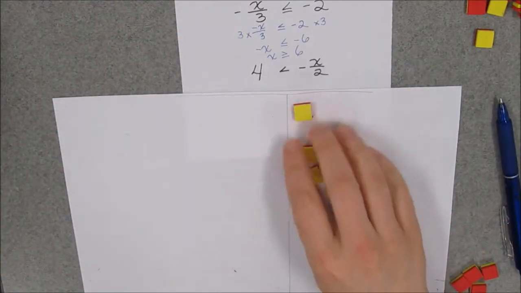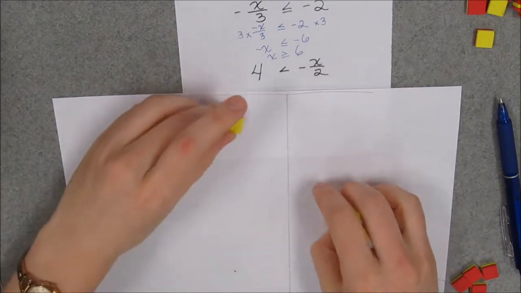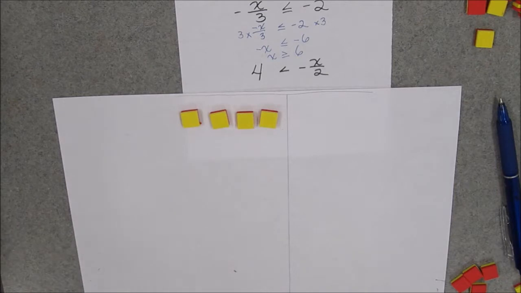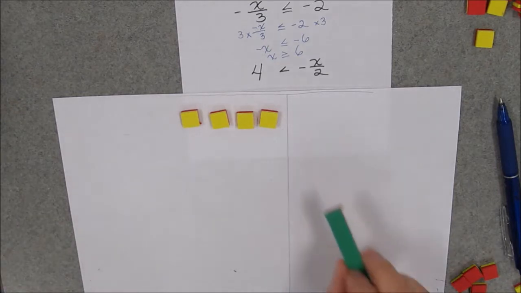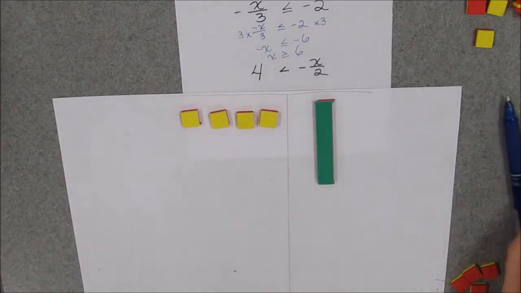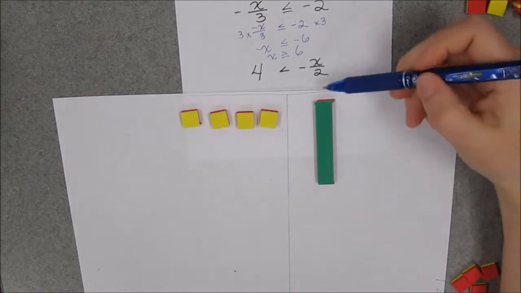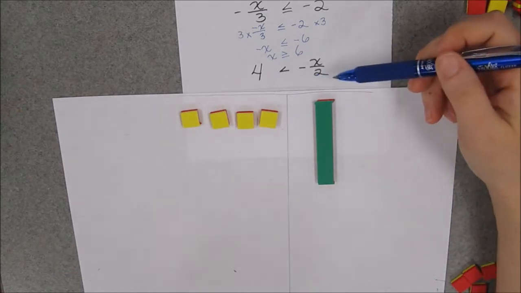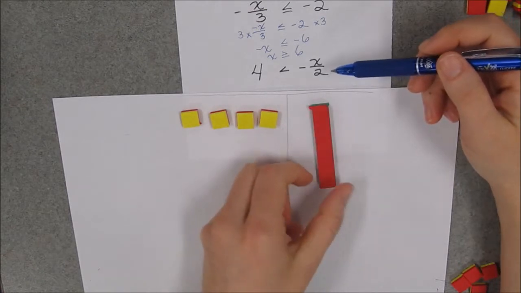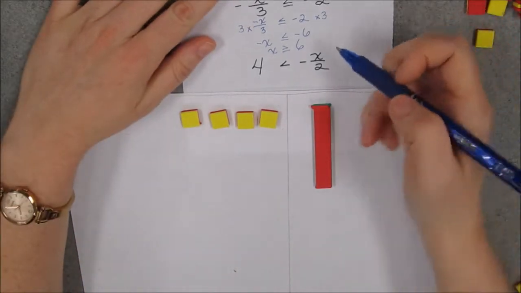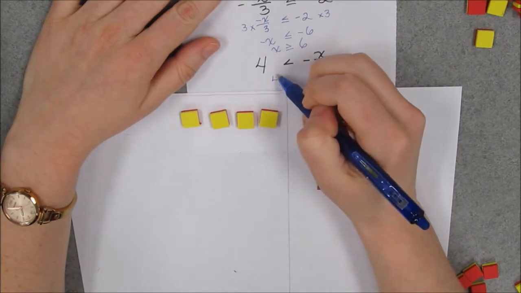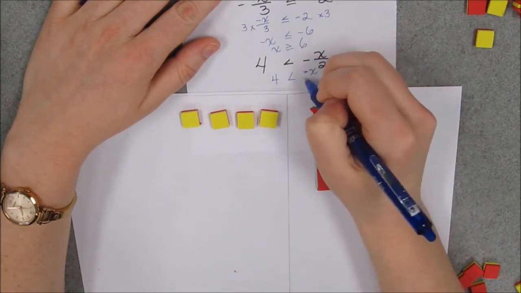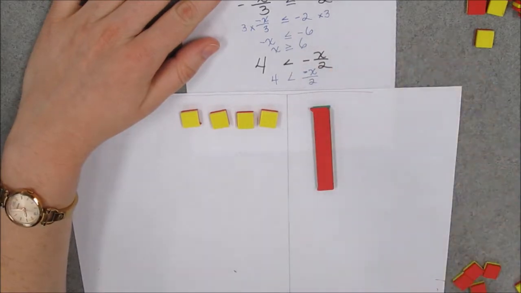So I have 4 is less than or equal to the opposite of x divided by 2. So we can't have negative 2 groups, so we have to do the opposite of x divided by 2. So let's rewrite that. 4 is less than the opposite of x divided by 2.